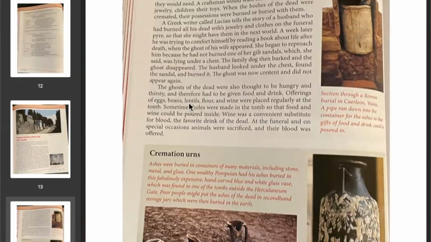And this is the one part that I really want to talk about because this is kind of neat. So the ghosts of the dead were thought to be hungry and thirsty and therefore had to be given food and drink. And we can actually see here, this is an urn, this cylinder looking thing here, and that there is actually a wooden straw, we can think of it as, to place offerings, either wine or food, for the deceased person. It was a sort of sacrifice to them. We can think of it in this way, but it was in a way seen as a kind of offering to them.